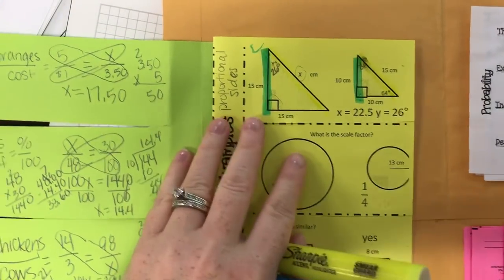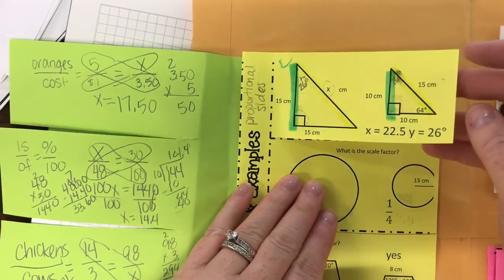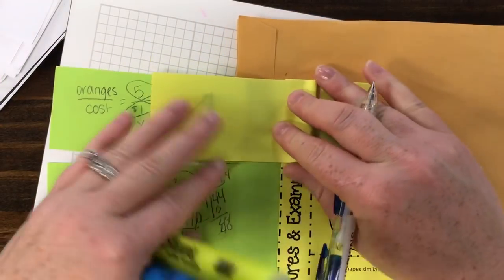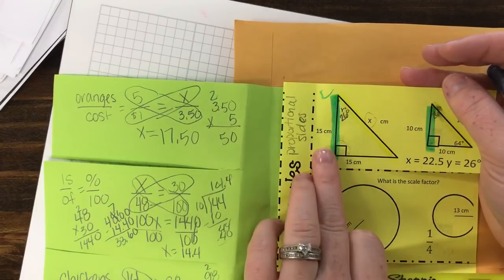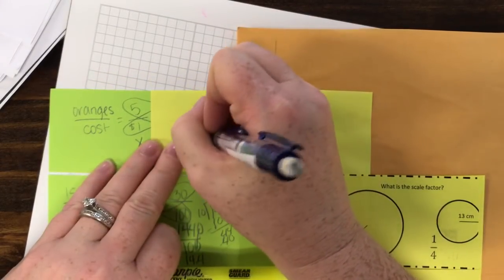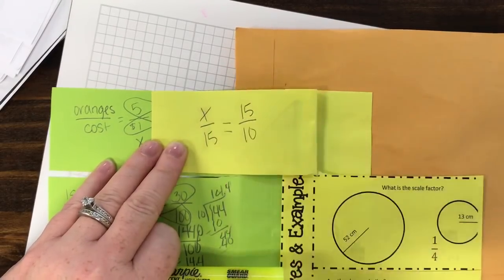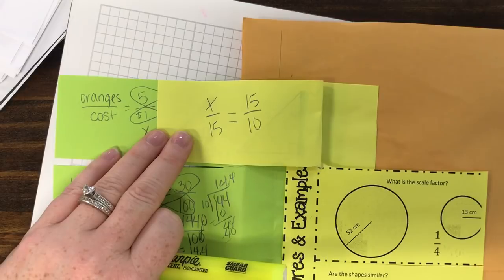Okay, so I would say yellow over blue, right? So yellow would be x over 15, 15 over 10. So we're going to say x over 15, 15 over 10.